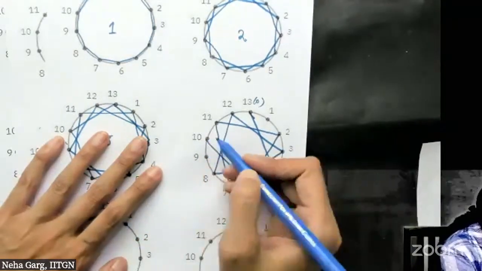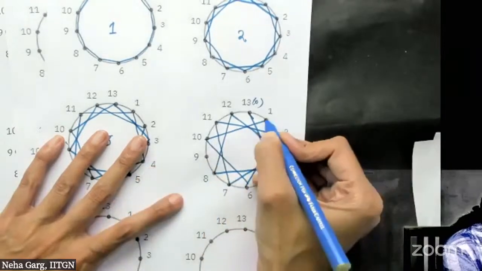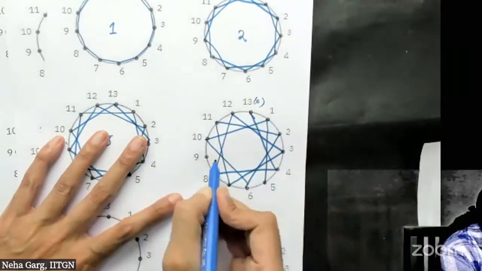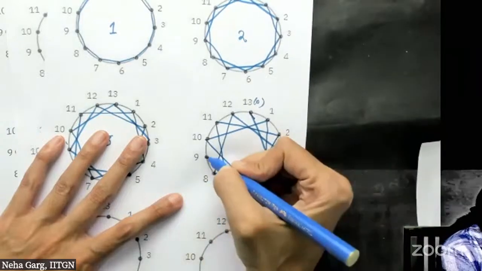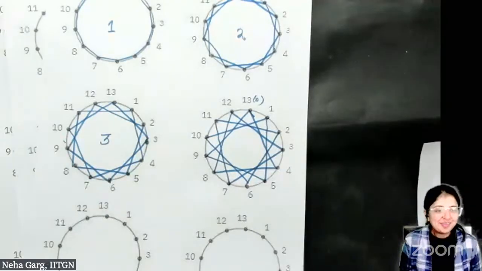And 10 plus 4 is 14, which is 1. 1 goes to 5. 5 goes to 9, and 9 plus 4 is 13 once again. So now we have got another star-like shape.